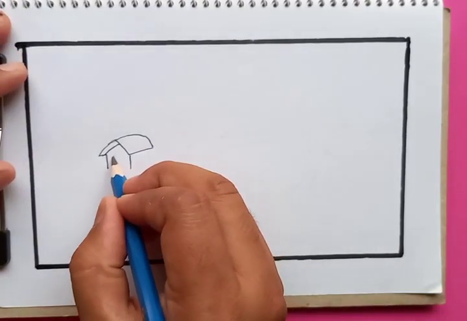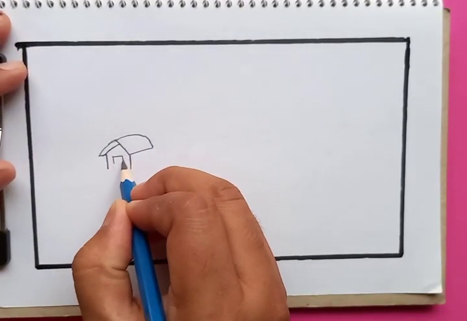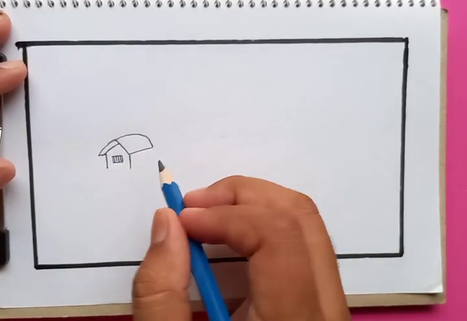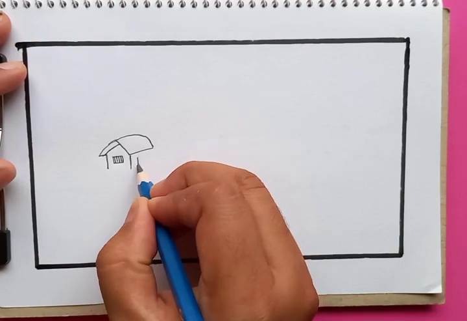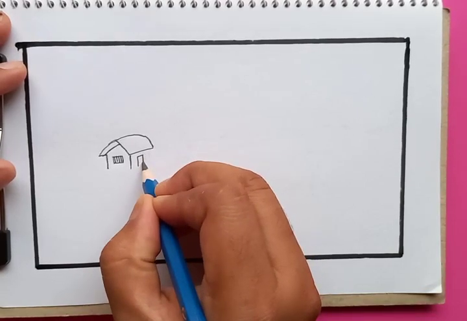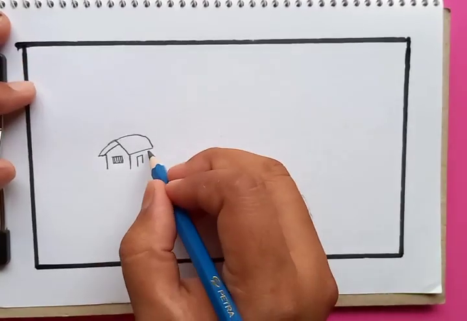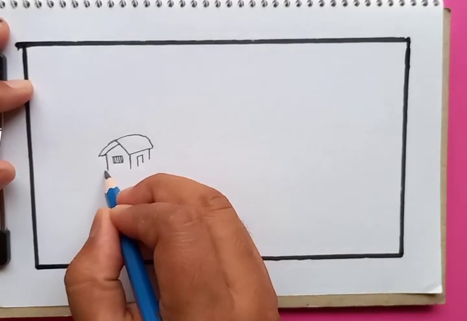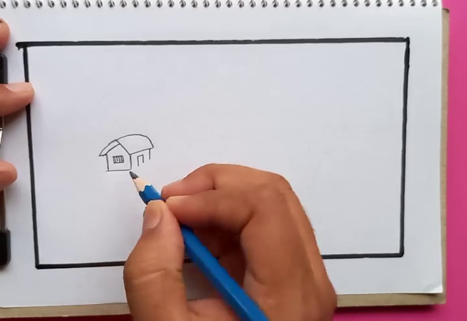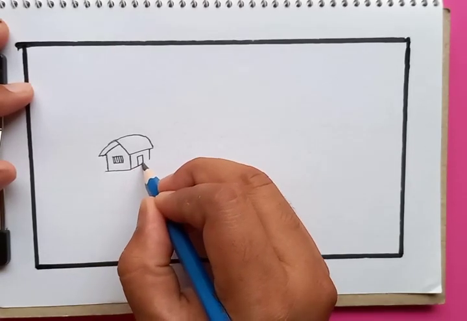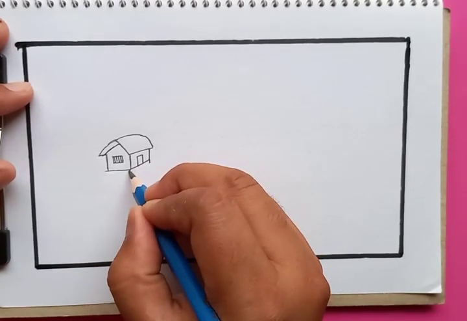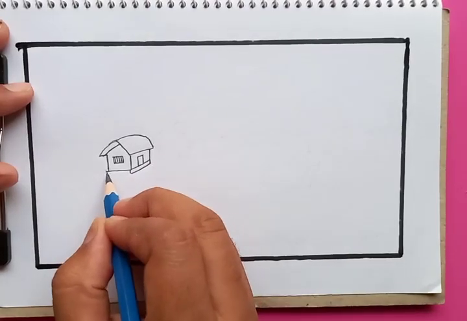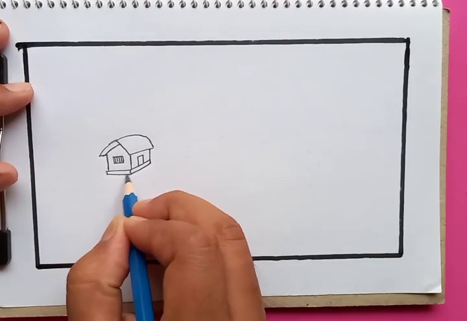nice and beautiful. This is the window and you can see the grills of the window, and this is going to be the door. Okay, we put a vertical straight line here, and we are going to put a platform on which the house is going to be. So you can see the platform here. I'm putting the lines.